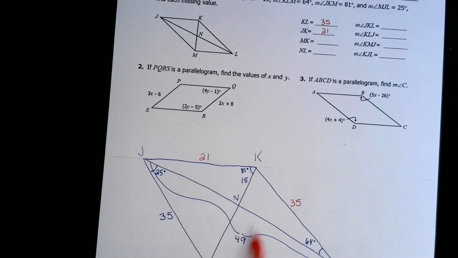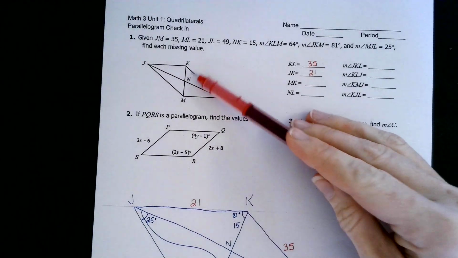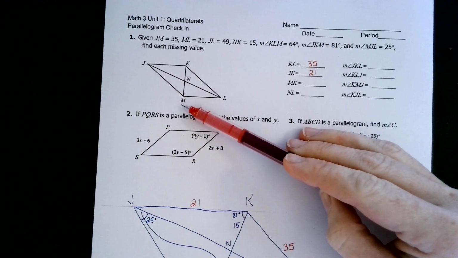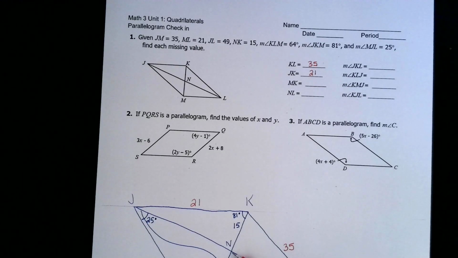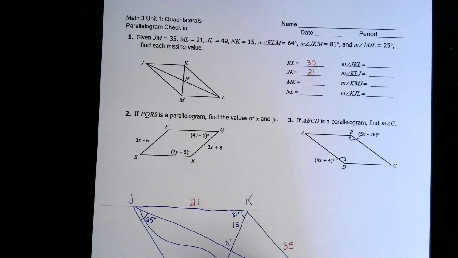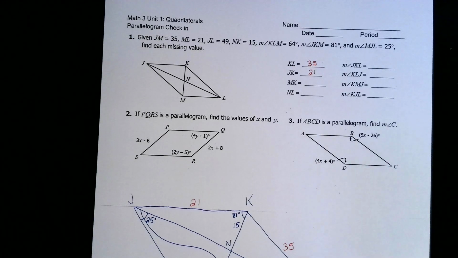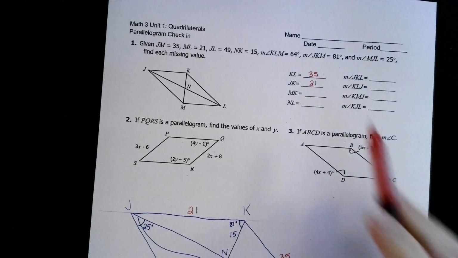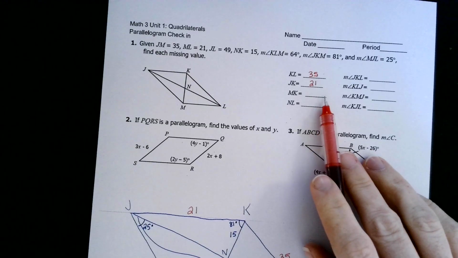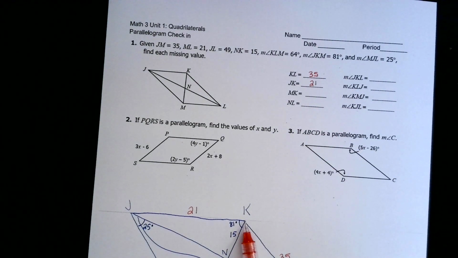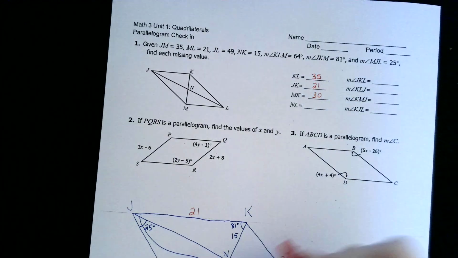Now we're going to do some inside. I know it doesn't look like it because it's a really terrible drawing, but NK and NM are the same length because our diagonals are bisected. So NK would be the same length as NM. So these are both going to be 15. But I'm not asked about NK. I need the total length MK. So my whole length of MK is going to be 30. This is going to be 15 plus 15.